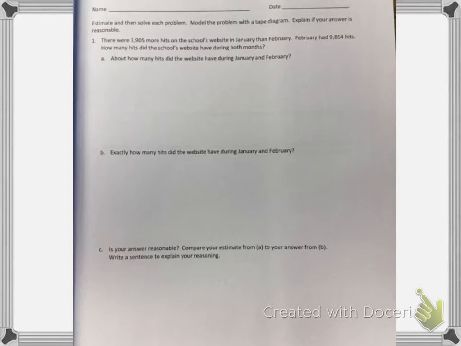All right, hello everybody. We're going to be working on Lesson 12, page 57 of Module 1. Today we're going to be working with word problems and how we are going to attack each problem and how we are going to use strategies to solve a word problem.